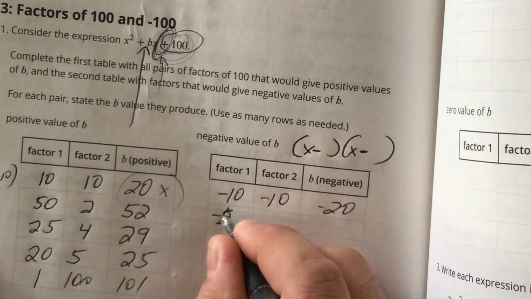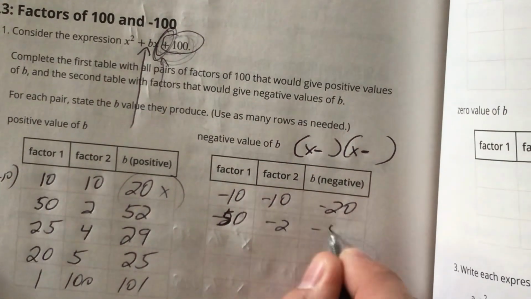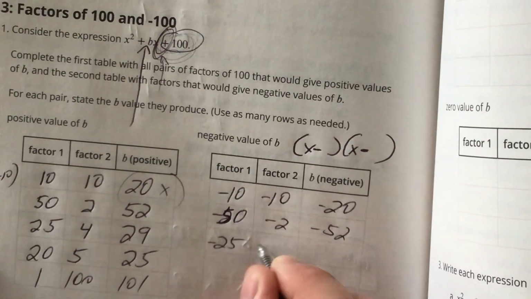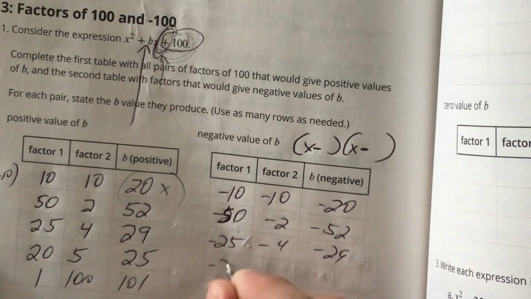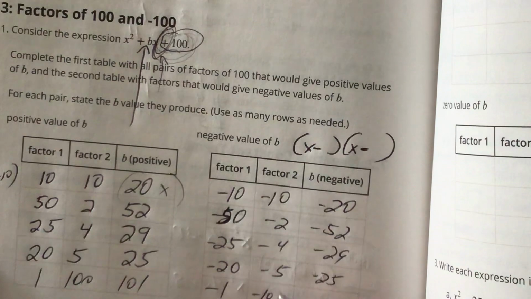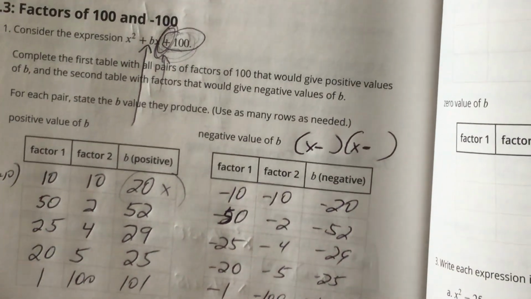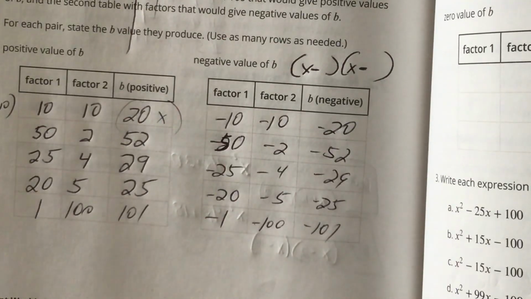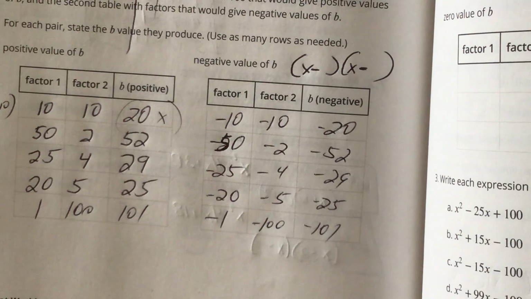I might as well go in the same order. Negative 50 and negative 2. Negative 25, negative 4. You can see we're just copying the one in front of it. Everything's just negative. Hey, that's old stuff. That's the stuff we talked about before today. Again, the last number is positive.